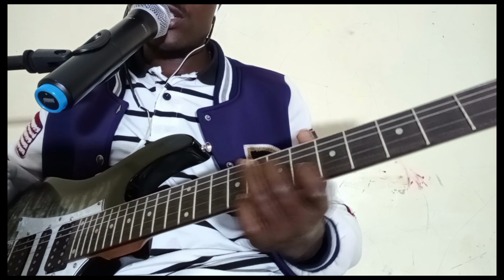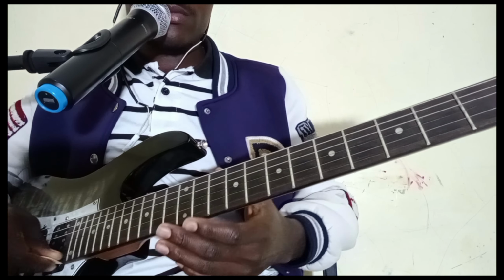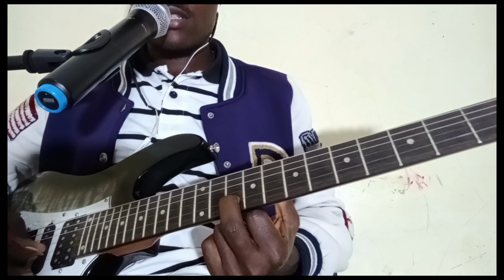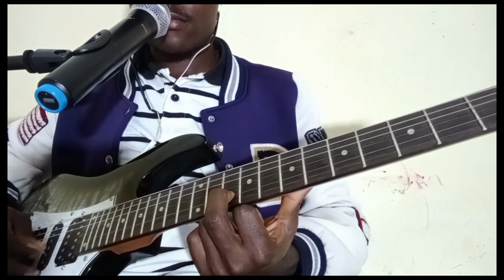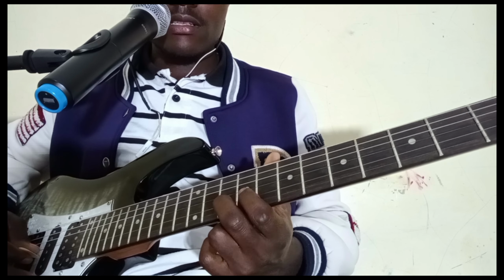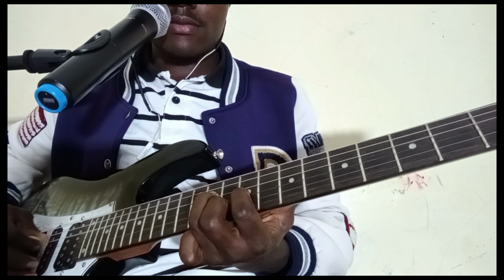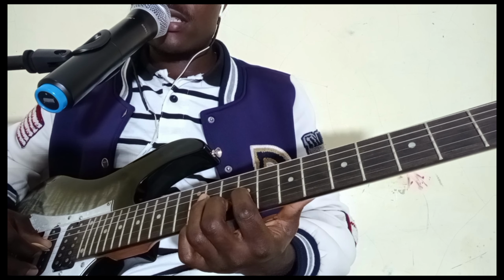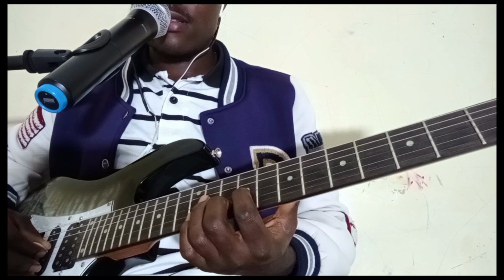Then there is a third position for the same triads where our root note for A is located here. So our 1 is our first finger located at fret number 9, string number 3.